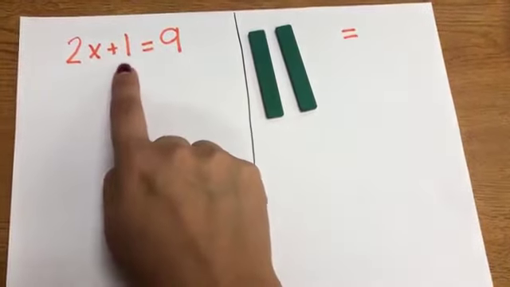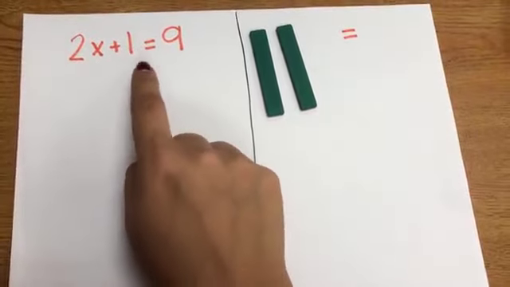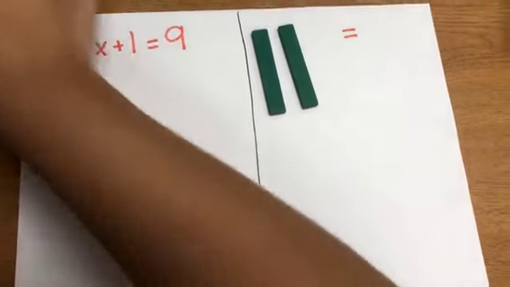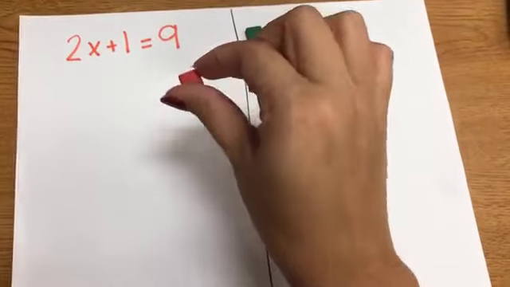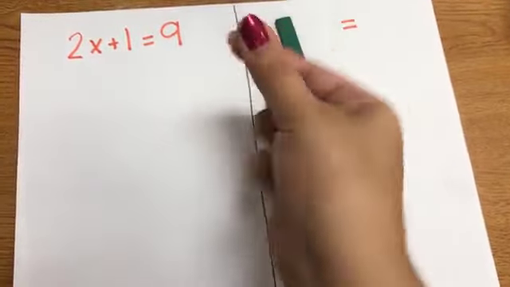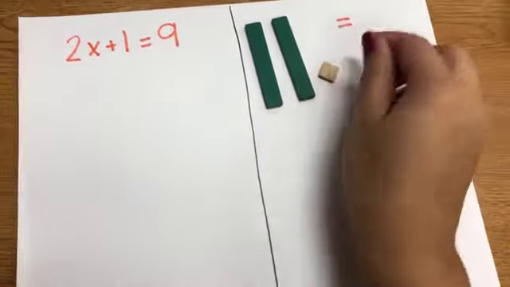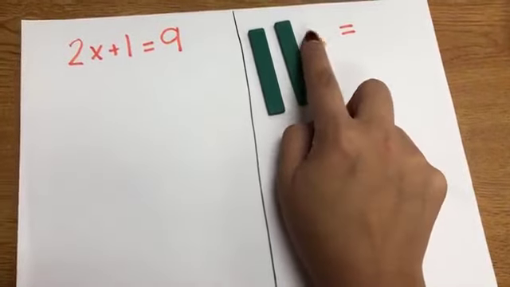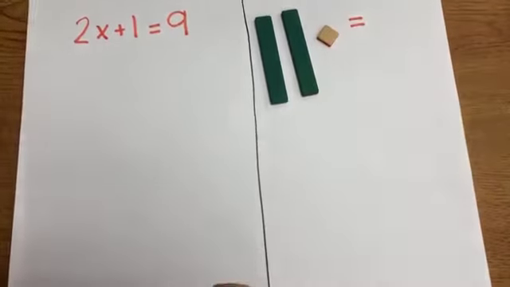and then right here it tells me that I have plus 1. And I know that my constant, the single numbers, are my little squares. And it's going to be the same thing. The red is our negative and the yellow is our positive. So since that one's a positive one, I'm going to go ahead and put 1 right there.